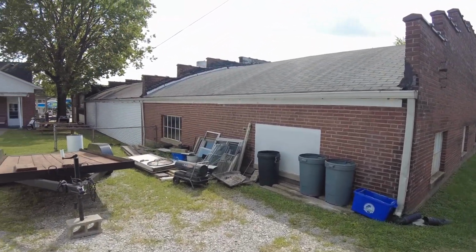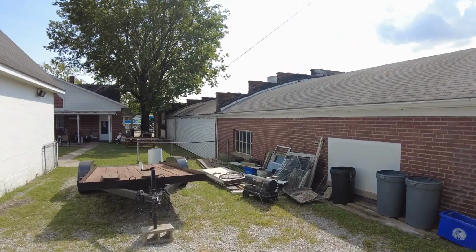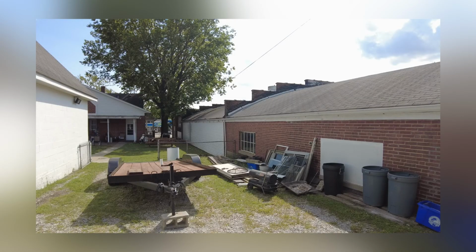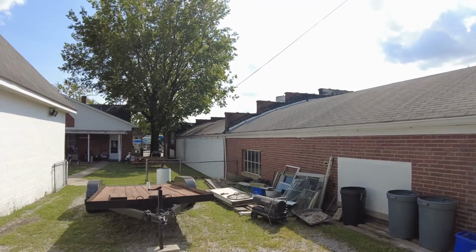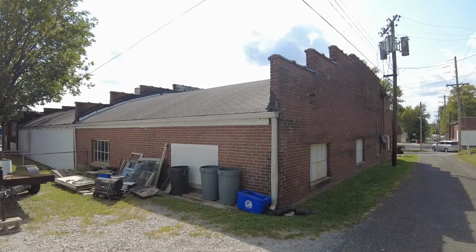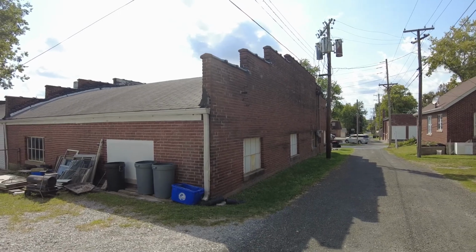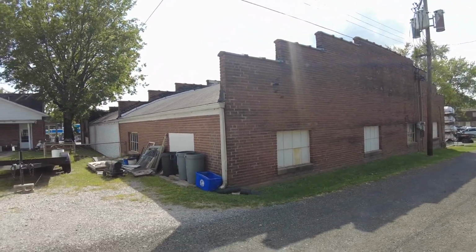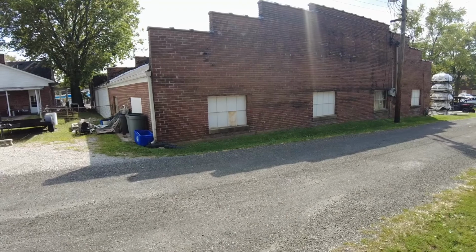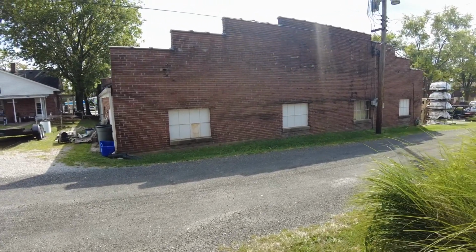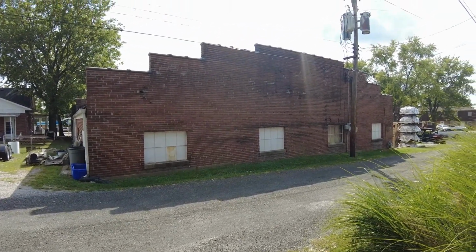This will be my shot from Charlie all the way back out to the street. Then we'll get our corner shot. Okay, and then we're gonna try to back up here. We got a fence right here in the alley, but we'll try to get as much as we can of this.